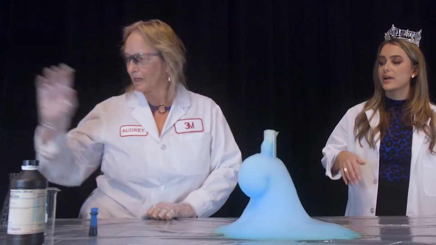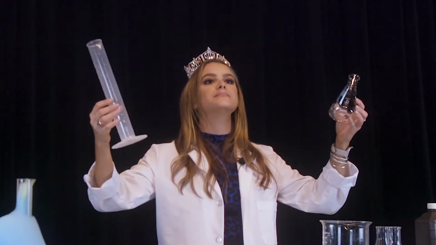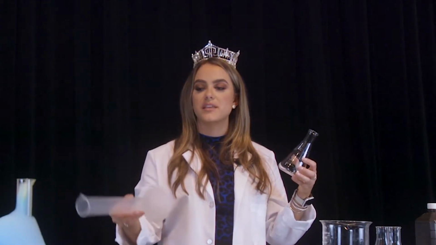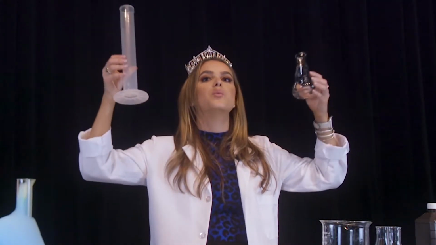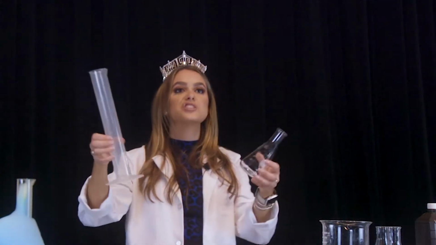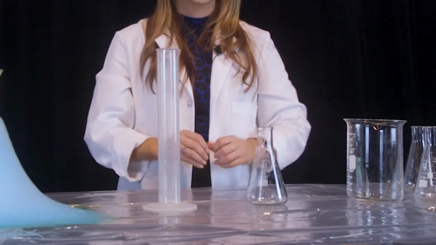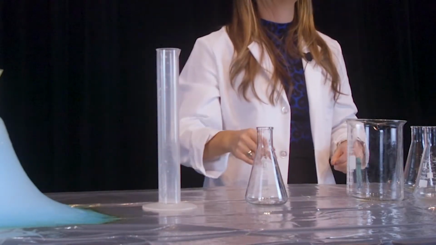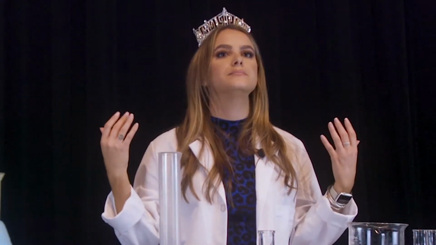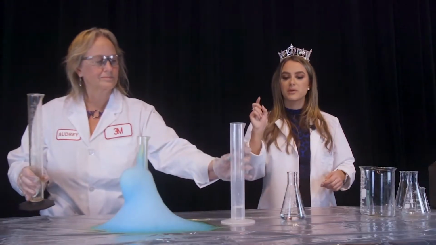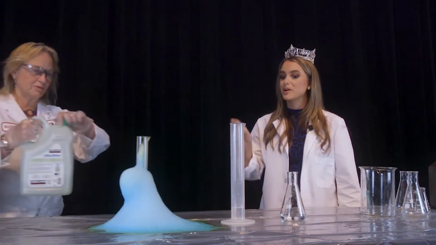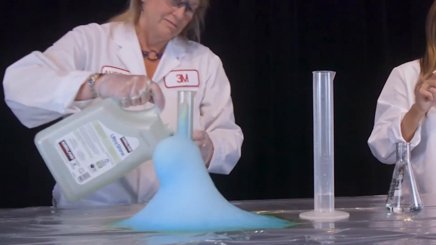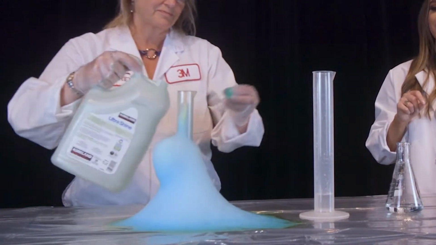So I'm gonna have Miss Audrey grab 2 different pieces of glassware, and the thing is, we're gonna do this reaction again with the same amount in both of these, and we're gonna watch what happens differently. And the question that I wanna ask you before we start is, which one of these do you think will shoot the foam higher, and why? So we're gonna put the same amount of hydrogen peroxide in each of these, and then we're gonna put a cap full of dish soap in each of them.